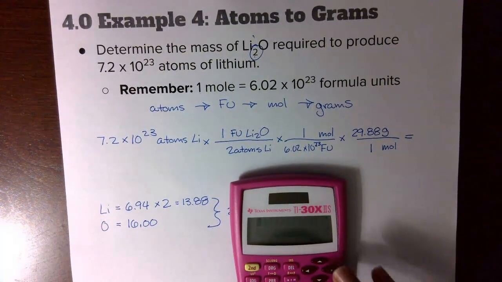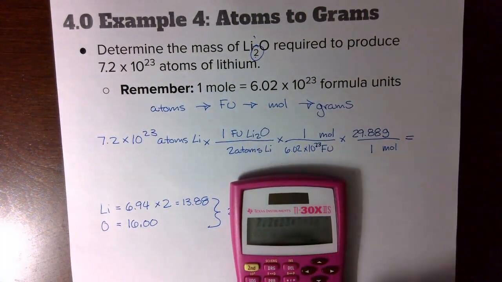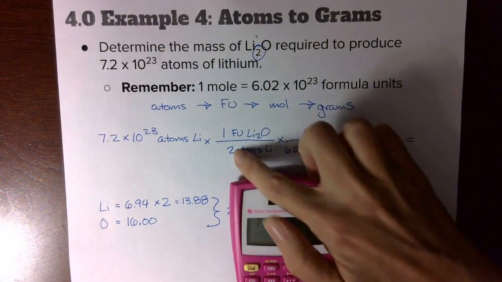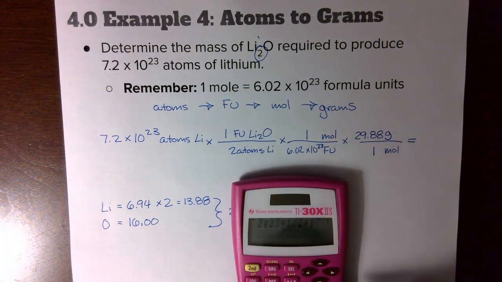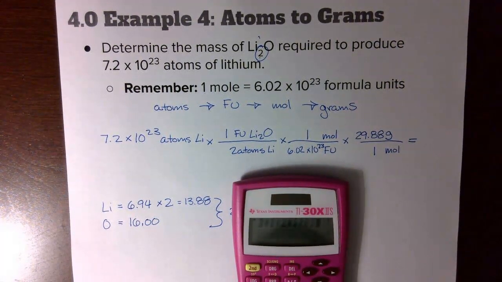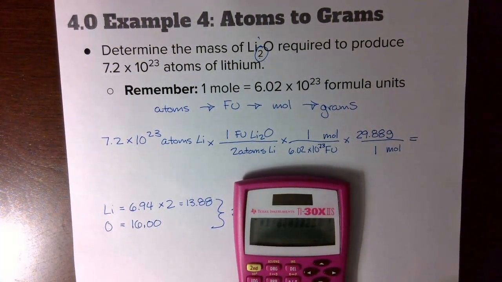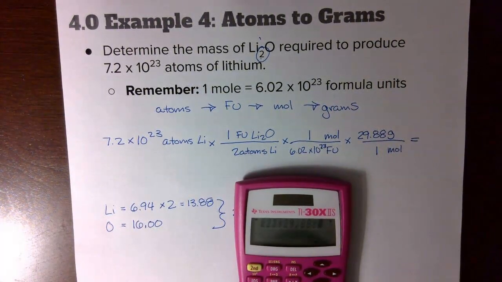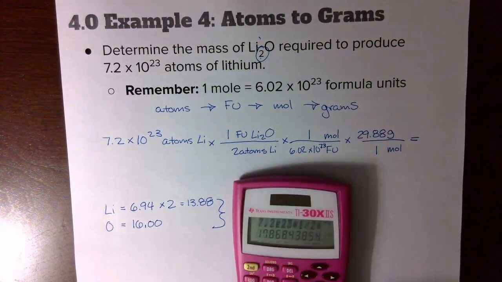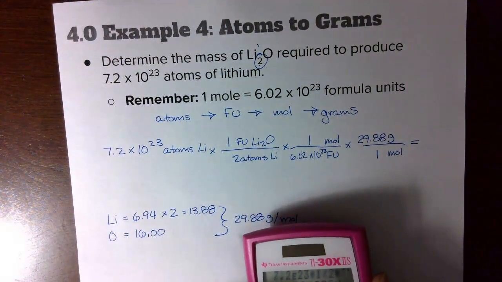So now we just got to put this whole thing into our calculator. And so that's 7.2 second E 23 times 1 divided by 2 times 1 divided by 6.02 second E 23, that's that one there, times 29.88 divided by 1. We're going to hit enter, and that's going to be 17.868, so on and so forth.